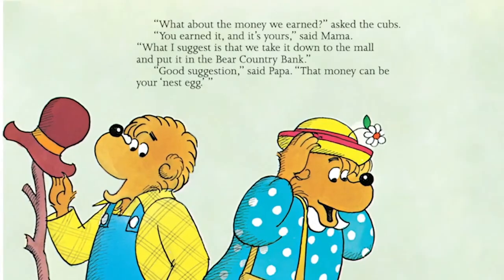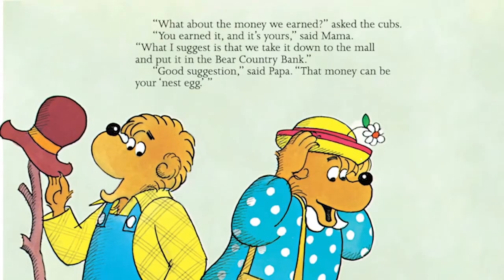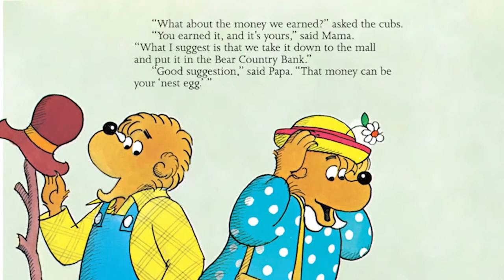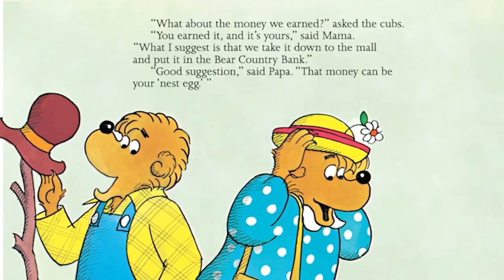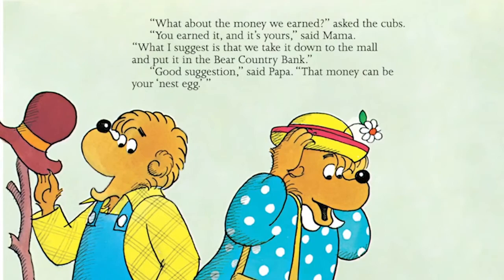"What about the money we earned?" asked the cubs. "You earned it. It's yours," said Mama. "What I suggest is that we take it down to the mall and put it in the Bear Country Bank." "Great suggestion," said Papa. "That money can be used as a nest egg."